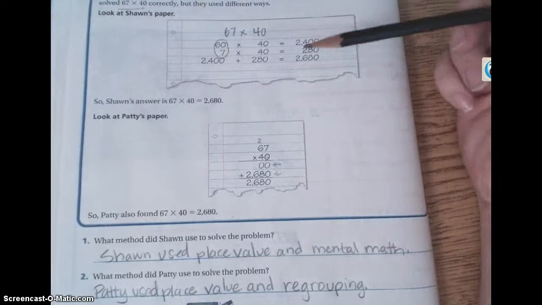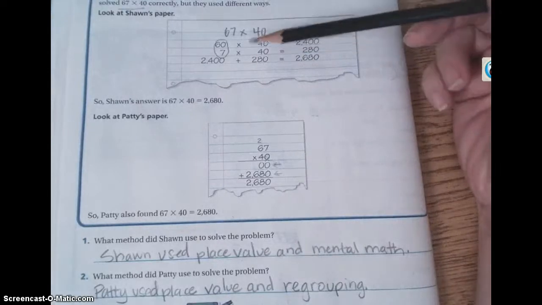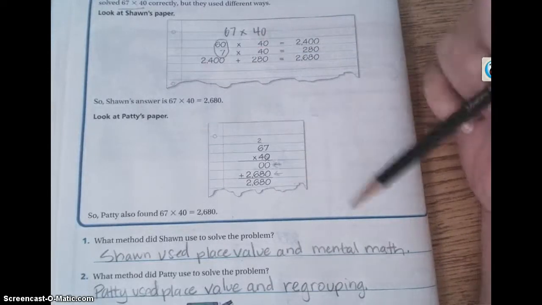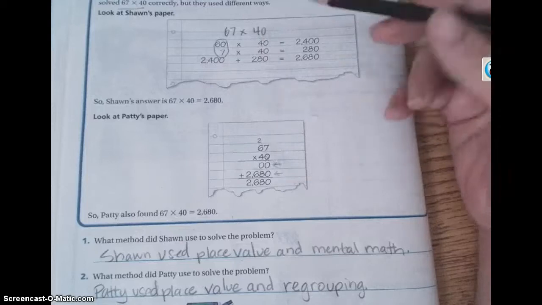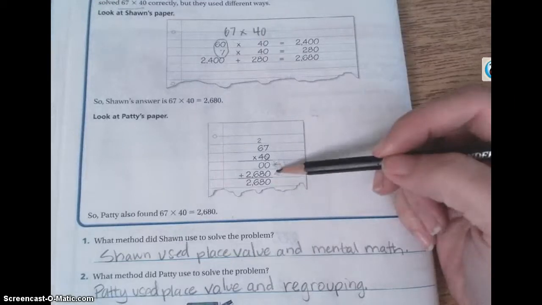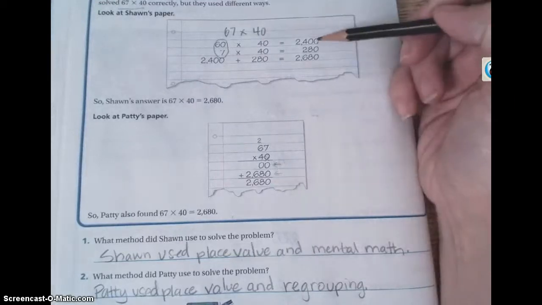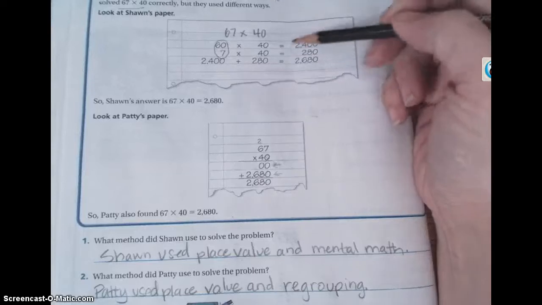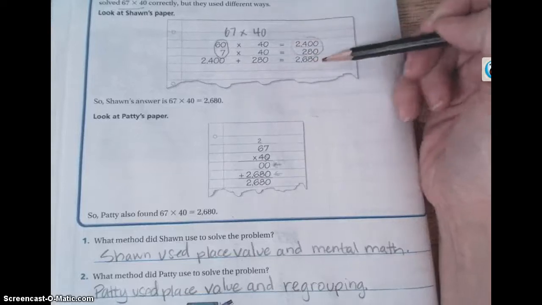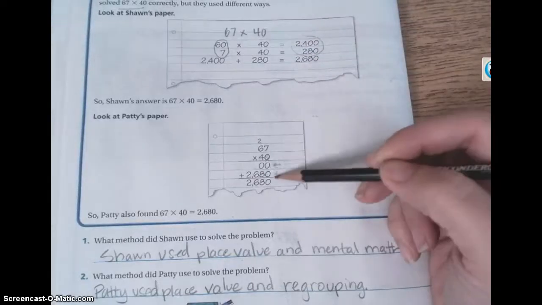When we study the two strategies, or the two ways that these two children solved the problem, we can see that even though their partial products don't necessarily match, this together makes 2,680, which is one of the partial products down here.